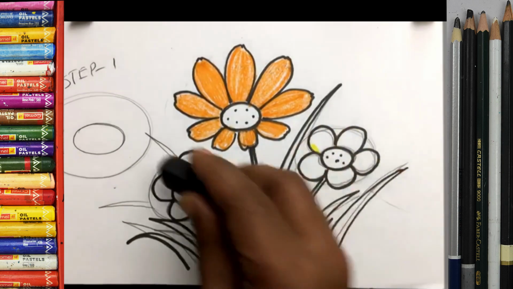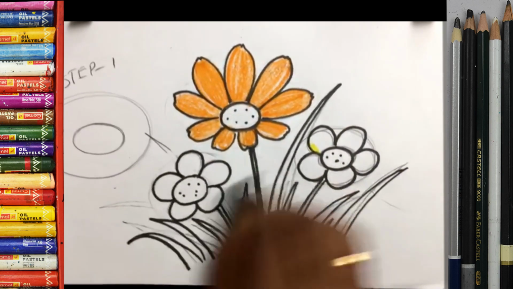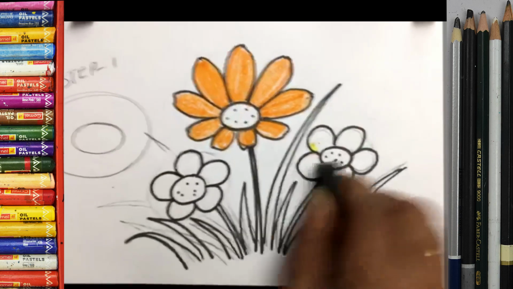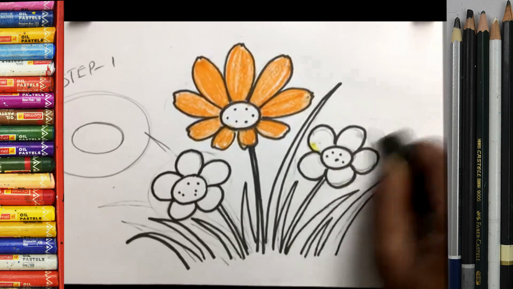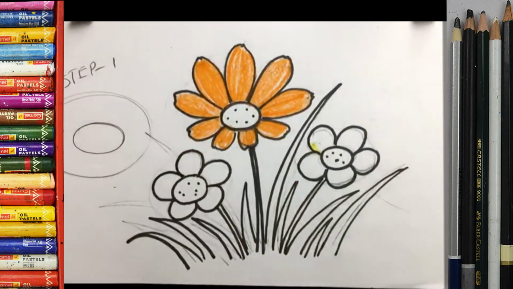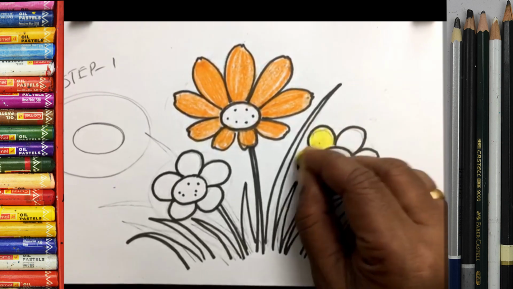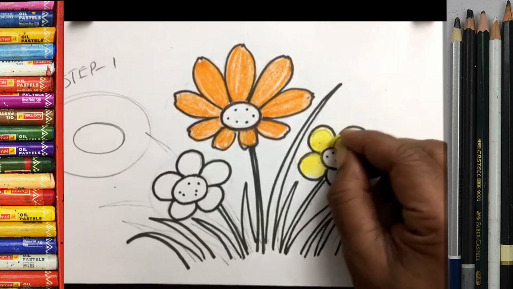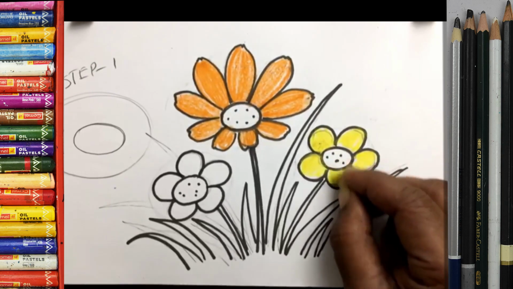But before the yellow flower, I am erasing all this pencil line. Very simple. This is the flower.